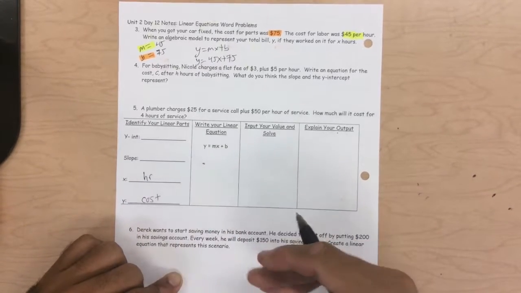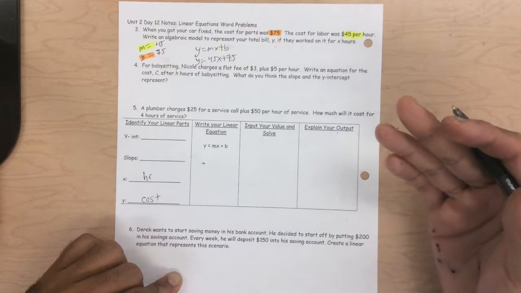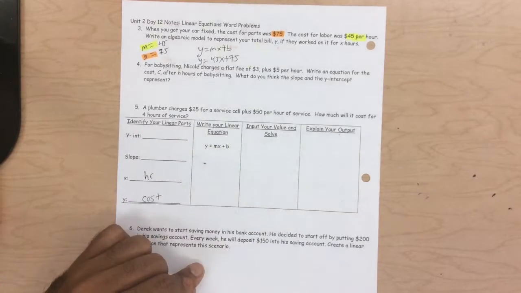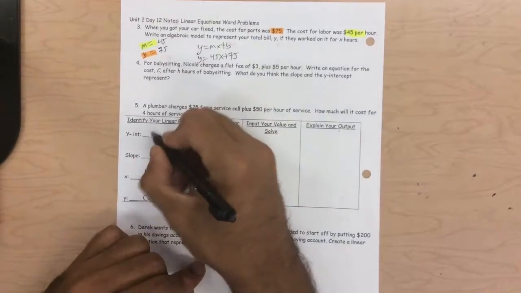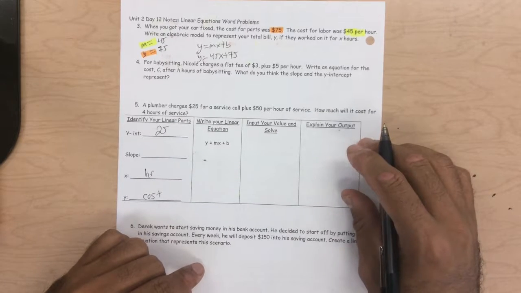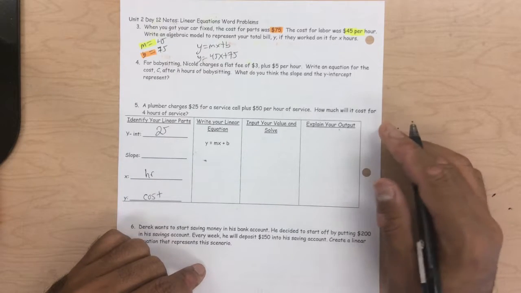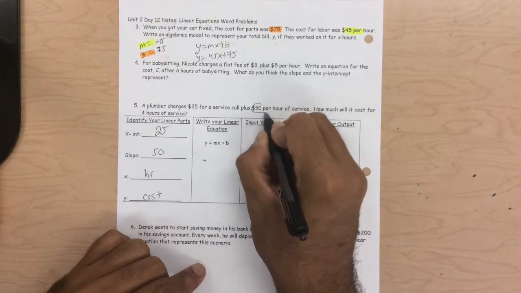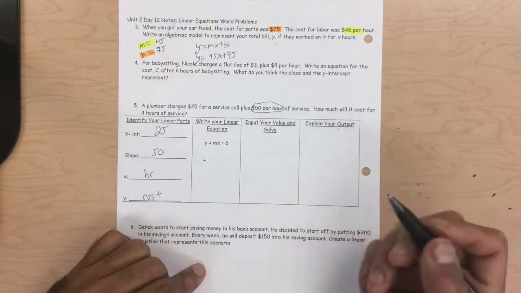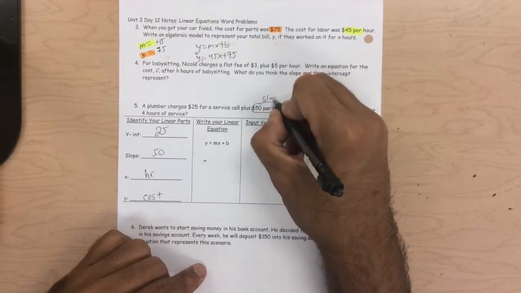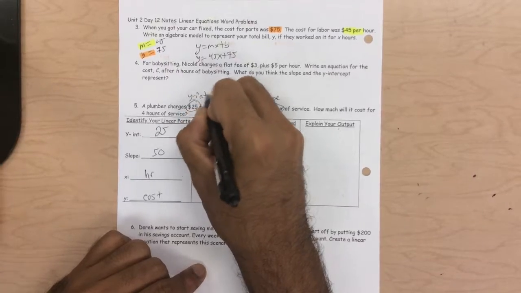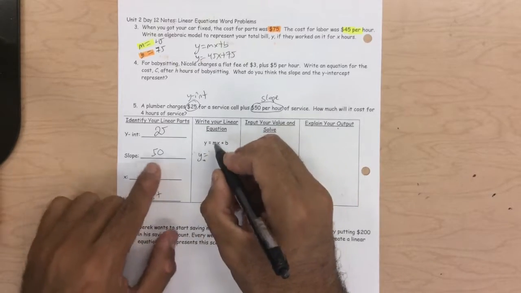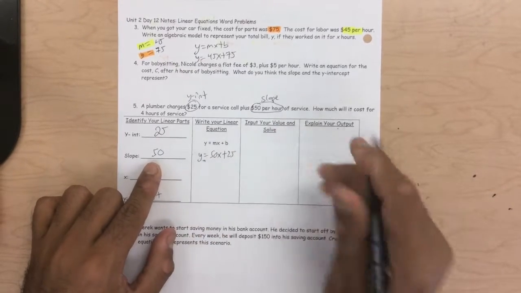It represents the cost. So how long it takes for them to do this job will determine how much it's going to cost you. So now the y-intercept, the initial price. What is the initial price of this service? Well, it's $25. Just to call and tell them that you're going to need something fixed is going to cost $25. After that, it's going to cost you $50 for every hour. And there's your keyword, per, which tells you that is the slope. Now, you have all the information you need, so create your equation. So y equals 50x plus 25.